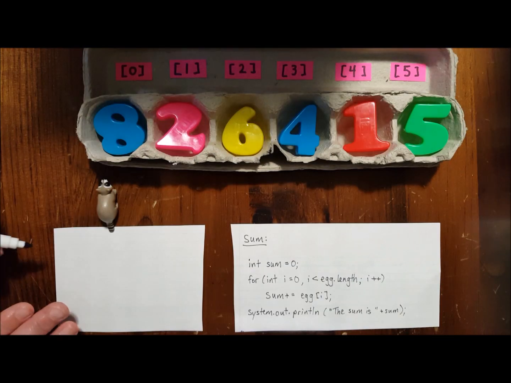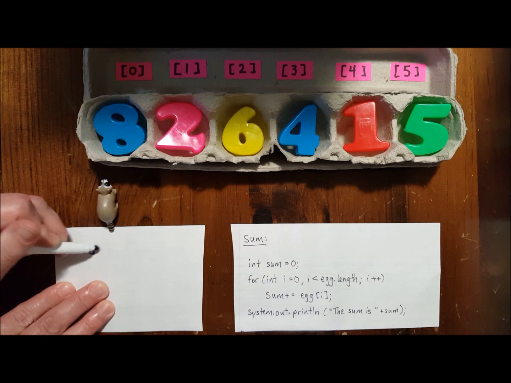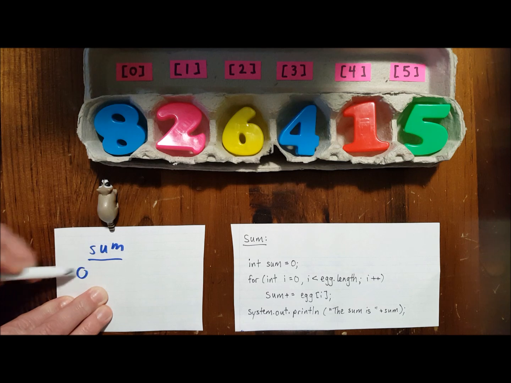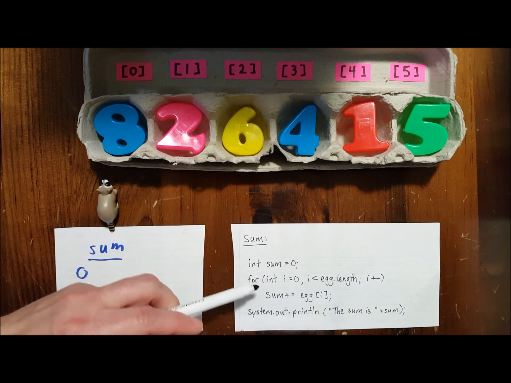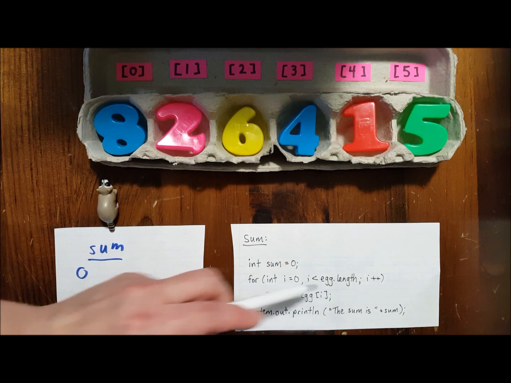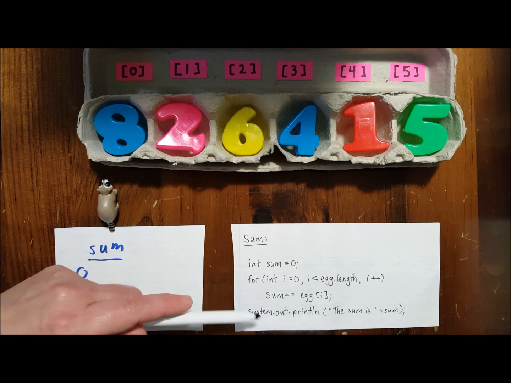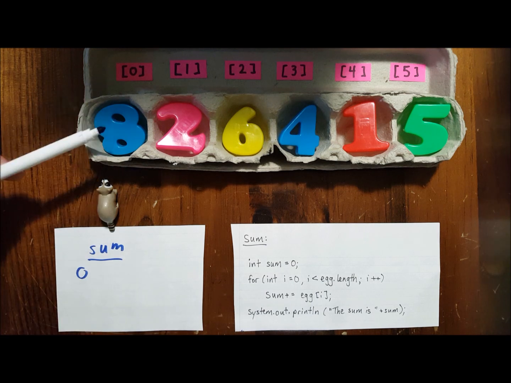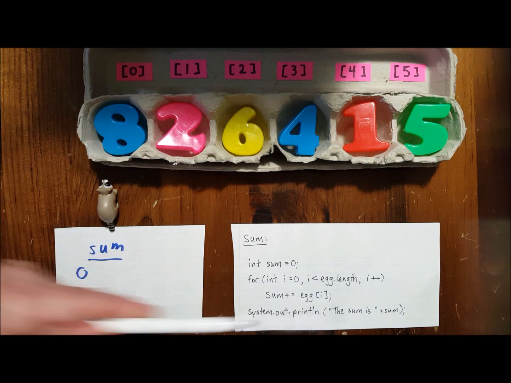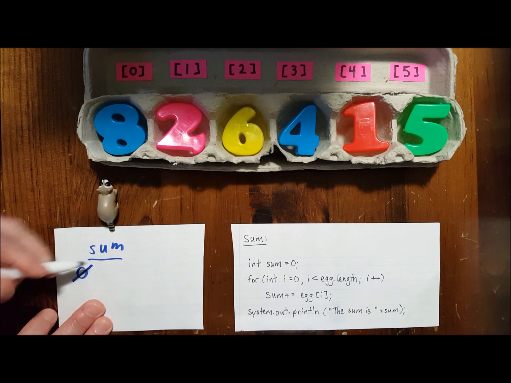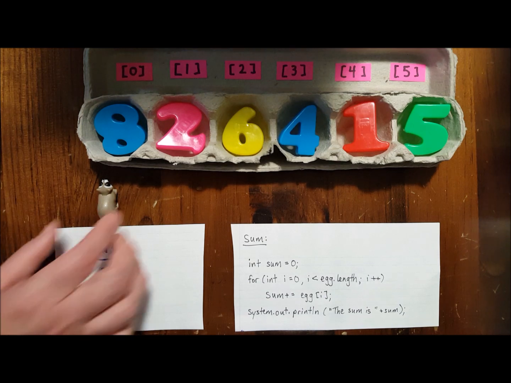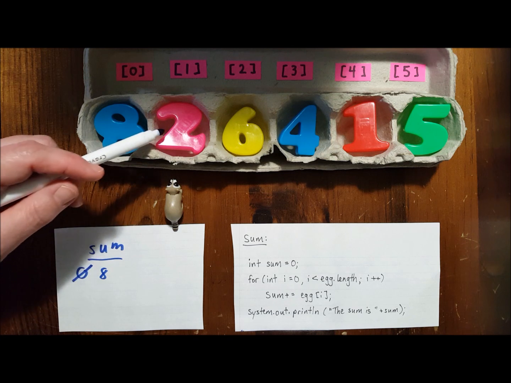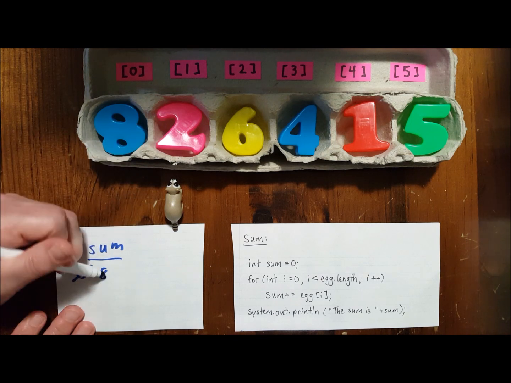So let's find the sum of this array. So first of all, the code tells us to start off our sum variable at 0. There we go. So now we're going to go through the array, starting at 0, going up by 1. There's our standard for loop. So at each spot, we're going to take what we find. I found an 8 in spot 0, and I'm going to add it into sum. So 0 plus 8 is 8. Move on. Now I'm at 1. So I'm going to take what I find there, which is a 2, and I'm going to add it in.